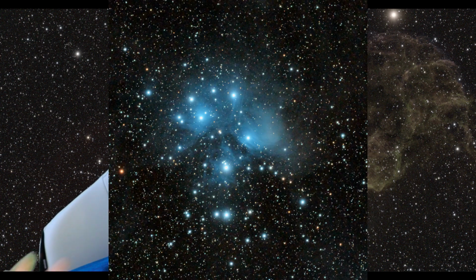Next up are what are called reflection nebula. I'm not going to go too deep into it, but a reflection nebula is basically just a nebula that has various gases and dust and things like that that are illuminated, lit up by nearby stars, and they're just reflecting the light from those stars back to us, hence the name.